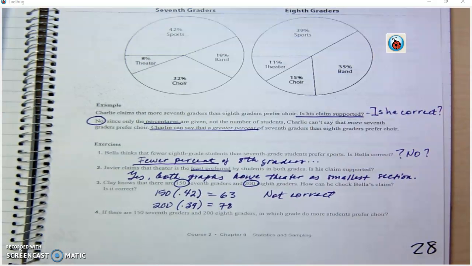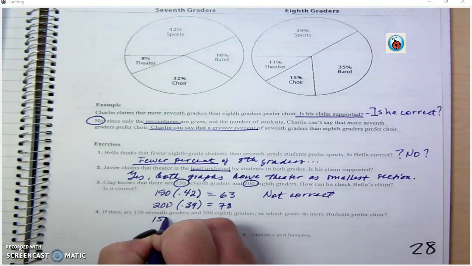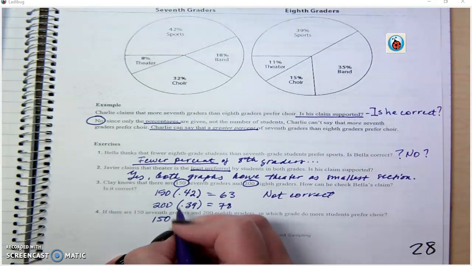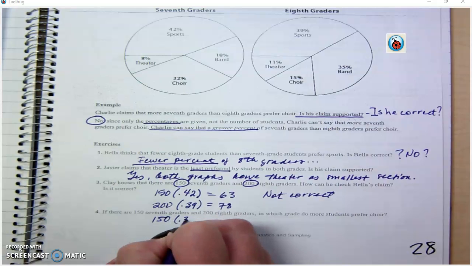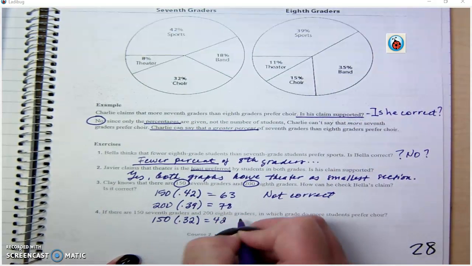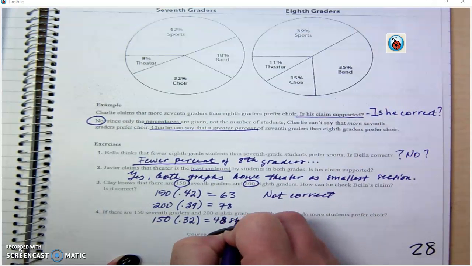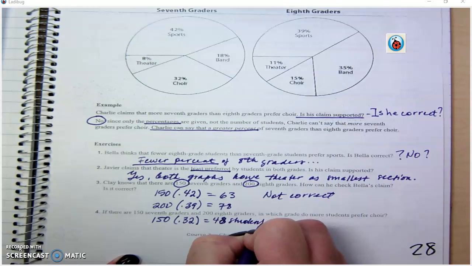Question 4. If there are 157 7th graders and 200 8th graders, in which grade do more students prefer choir? All right, let's take a look at the choir statement and the numbers. So we have, again, the same kind of process, 157 7th graders times 32%. That's going to give us 48. I don't know why I said 42. 48 students.